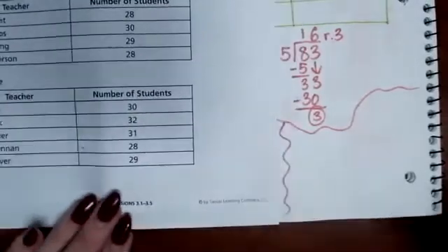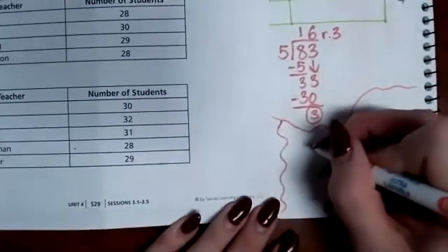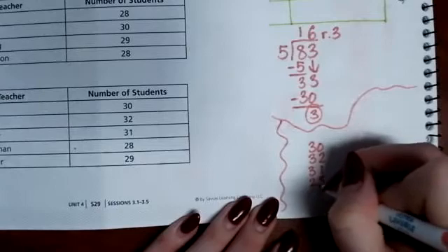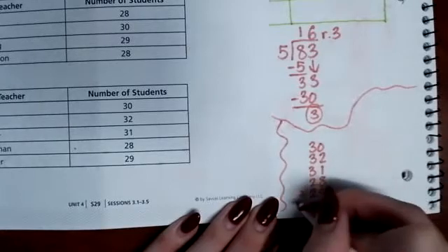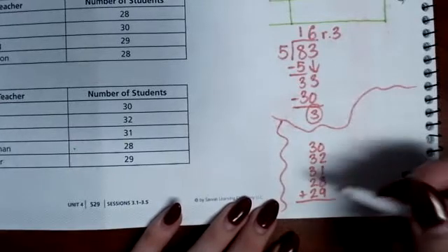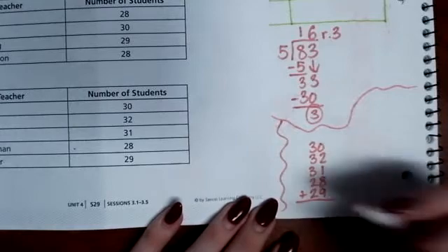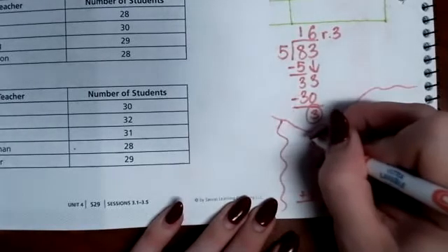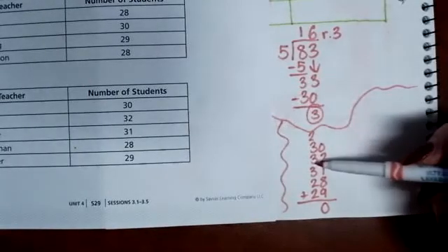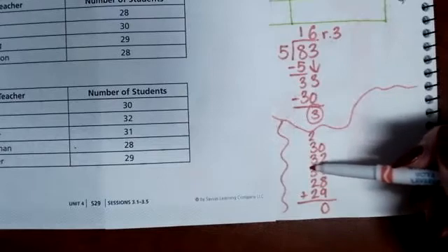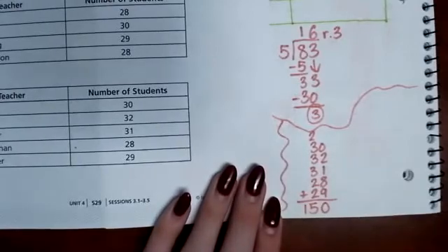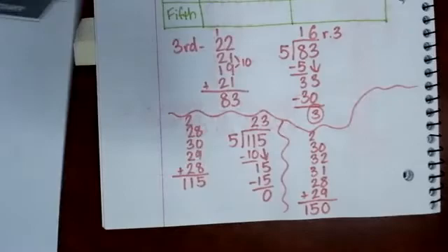5th has the most amount of students. So let's add these up. We have 30, 32, 31, 28, and 29. All right, well, 8 plus 1, that's 9, and then 9 plus 9 would be 18. 18, and then 19, 20. Okay. Carry my 2. And then let's see, if I have 3 plus 2, that's 5, 6, 7, 8, 9, 10, 11, 12, 13, 14, 15. All right, 150 students in 5th grade.